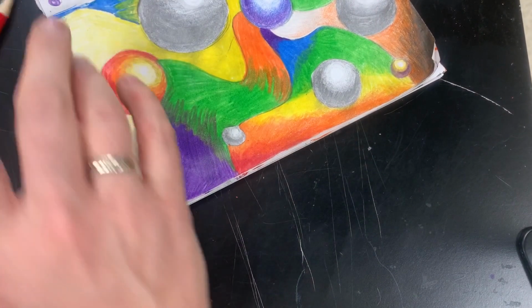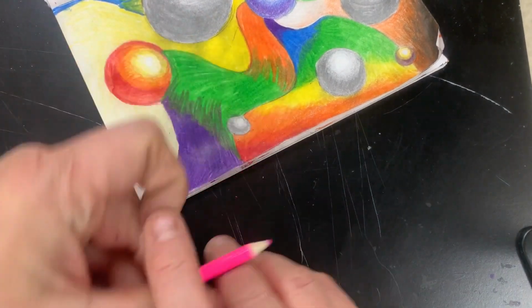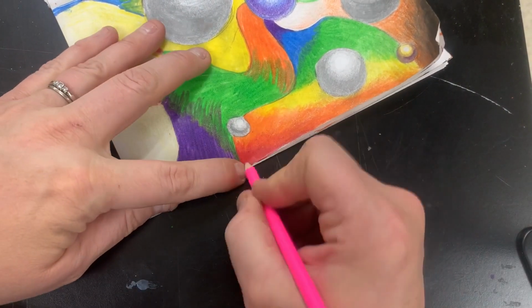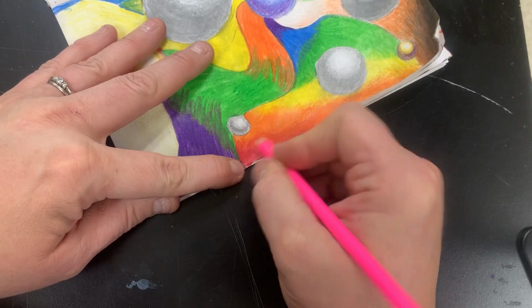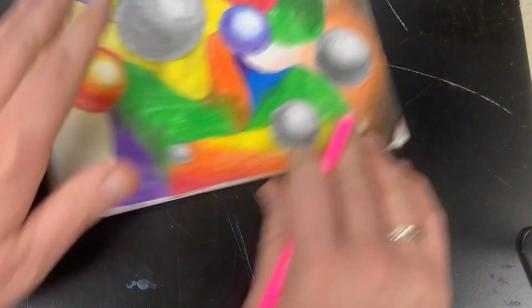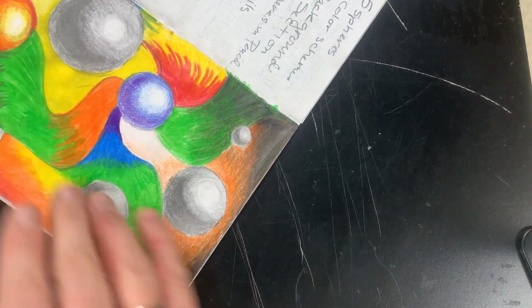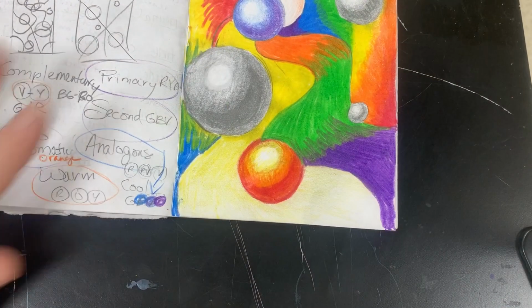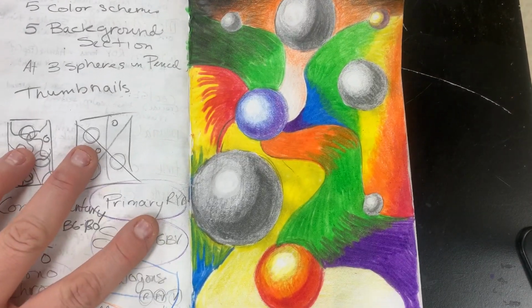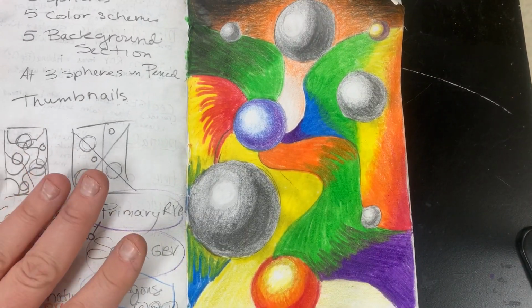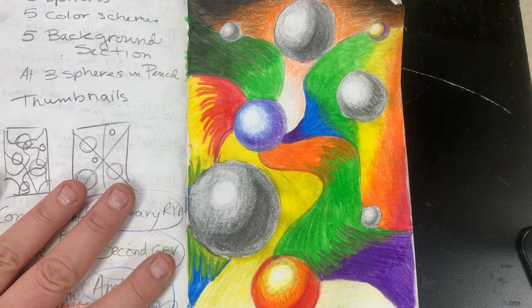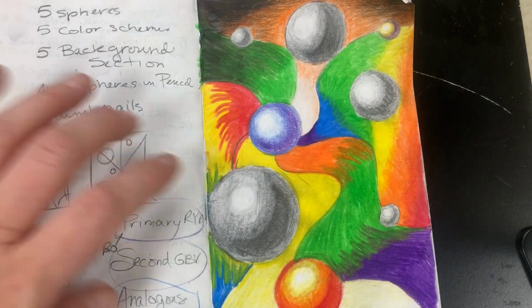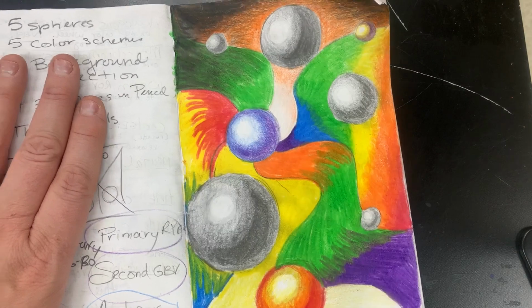So if you ever look at your color pencils and say, well, where does that go? It goes in with red because it is part of that same area. So here is my finished 5 spheres, at least 3 in pencil, 5 color schemes, 5 background sections, and there we go.